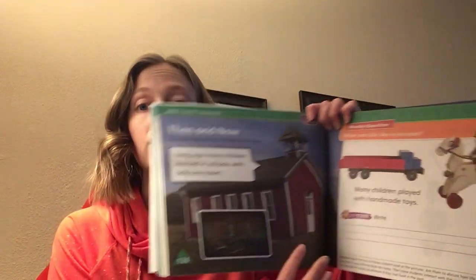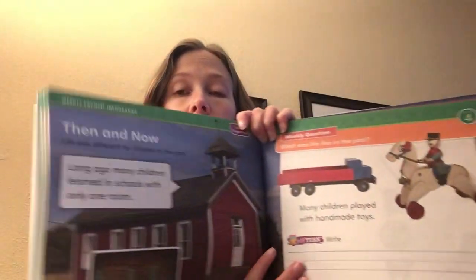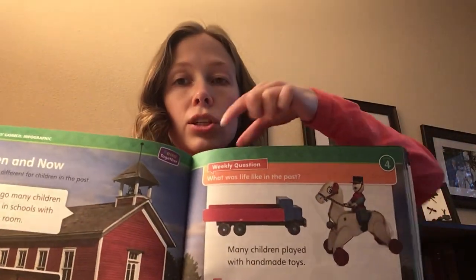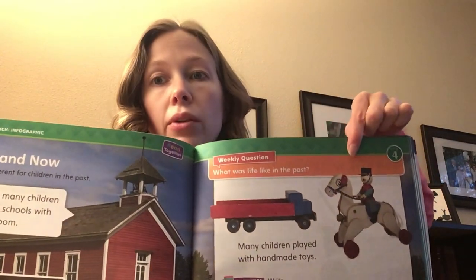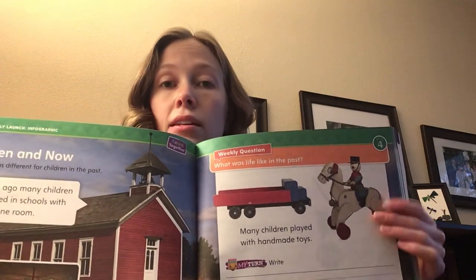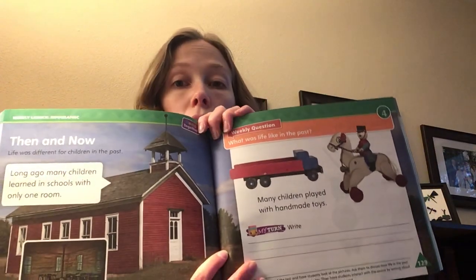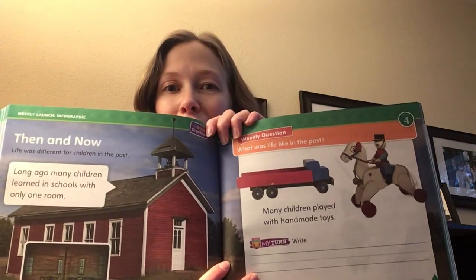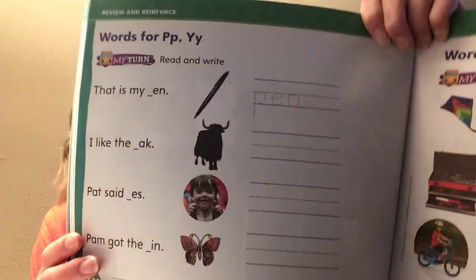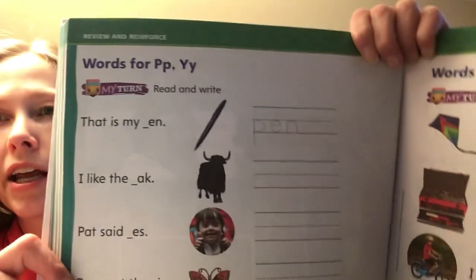So you'll read page 128, talking about then and now, and page 129. Our weekly question is up here in orange. It is, what was life like in the past? So that is what we will be thinking about all week long as we do our MyView reading. After you do page 128 and page 129, you will do page 130.